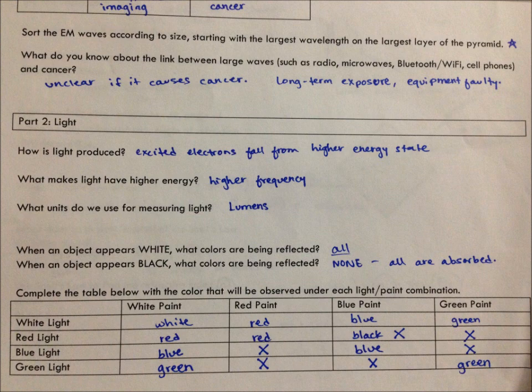What makes light have a higher energy? If the wave of that light has a higher frequency. So if we're talking visible light, Roy G. Biv, if you guys remember that, red light has a very low frequency, a very low energy, and then violet light has a very high frequency and therefore a very high energy. The units that we use for measuring light are lumens, and you won't really need to know much of that for the test. As far as the colors, you can see the chart at the bottom. Hopefully that's a good enough key for you.